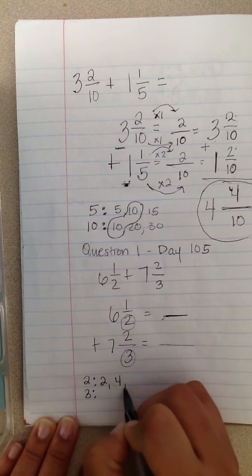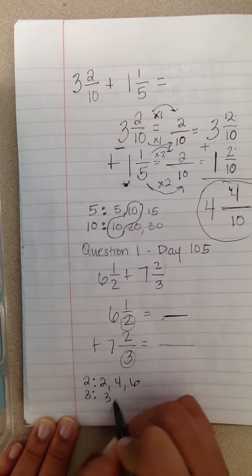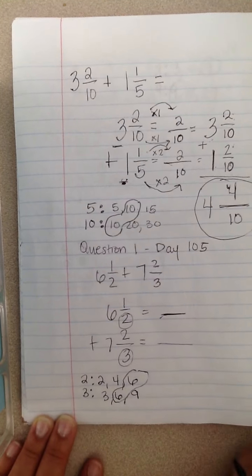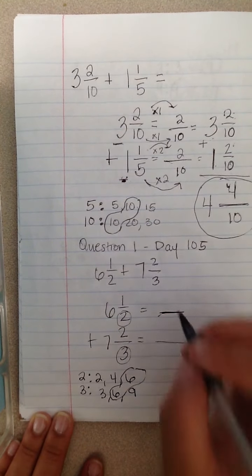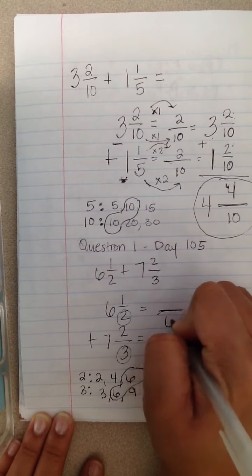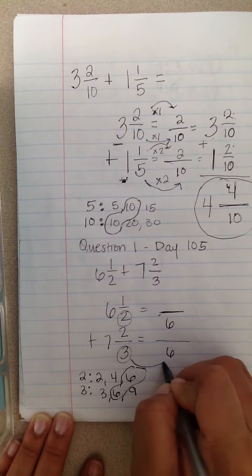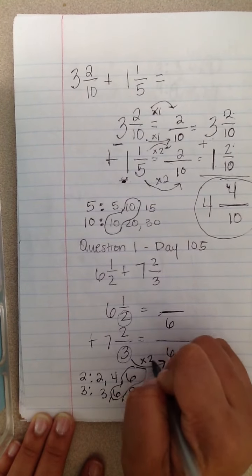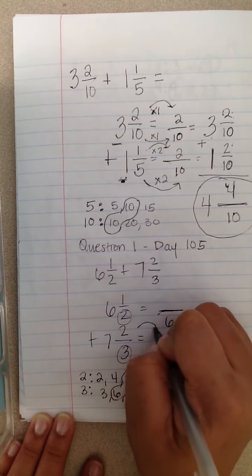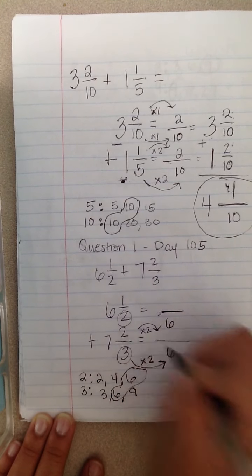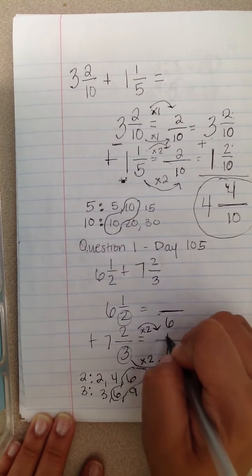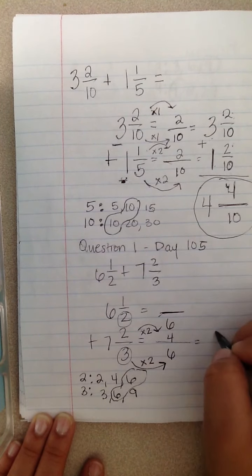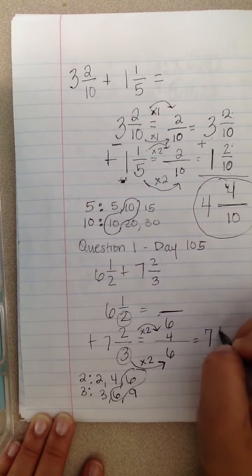So 2, 4, 6, 3, 6, 9. Okay, I see that they share a 6. That's the multiple they share, so I'm going to make that my new denominator. So I'm going to think, 3 times what gave me 6? 3 times 2 gave me 6. So I have to do the same thing to the top. Times 2. So 2 times 2 is 4. That gives me the new equivalent fraction of 7 4/6.